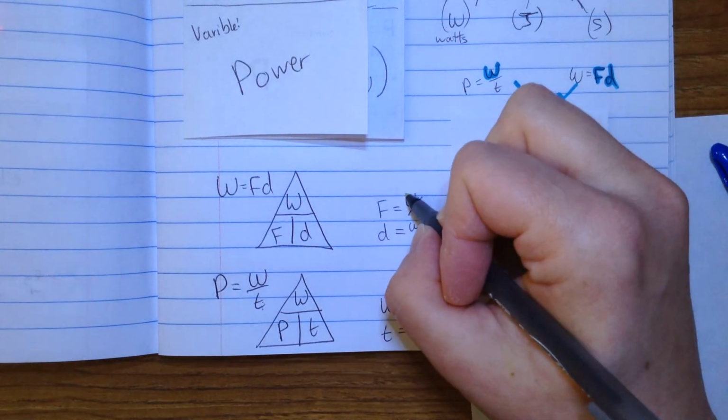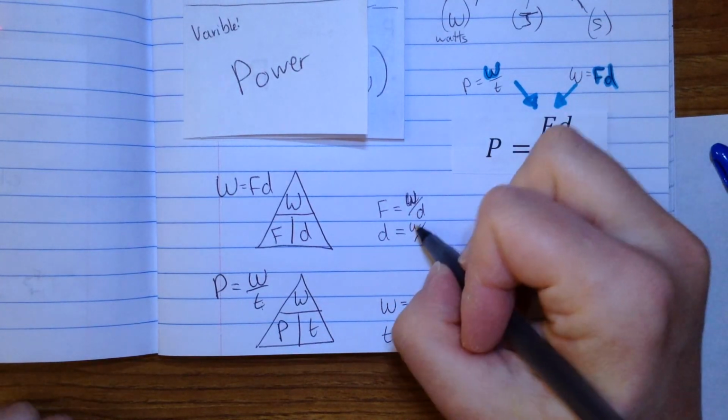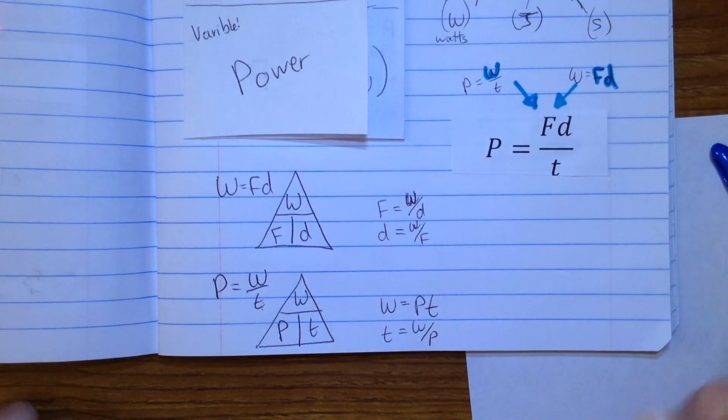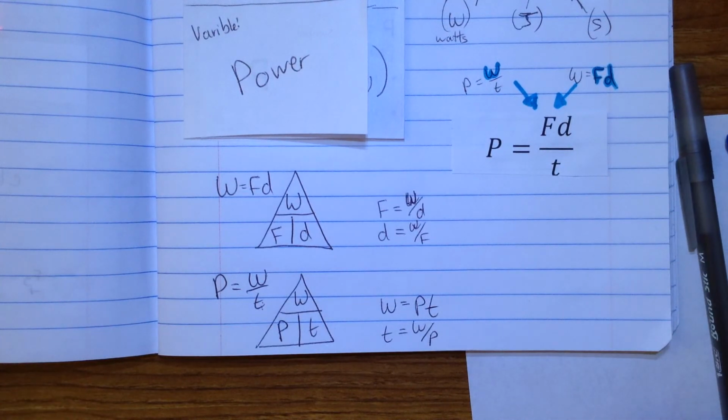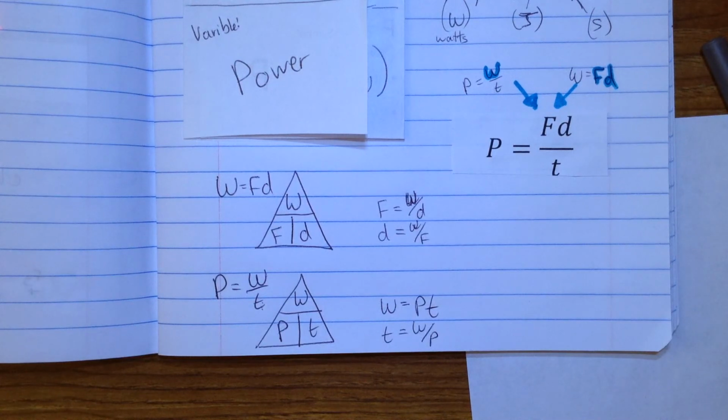So, there's your rearrangement of the formulas. It will help you when you're working out problems. That's the basics on energy, work, and power. Now you get to do the worksheet that helps you practice what you have learned.